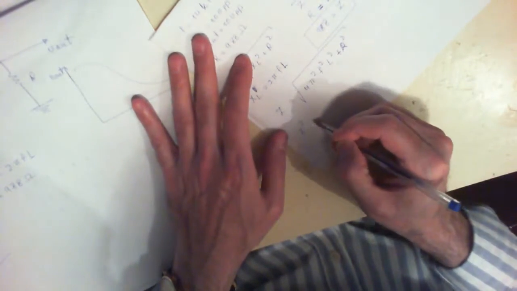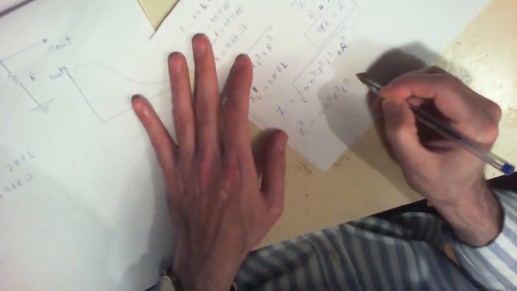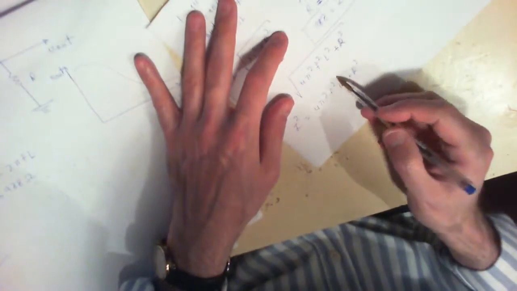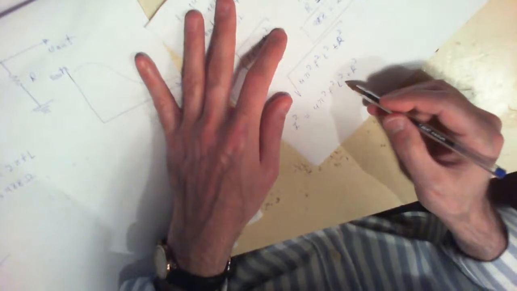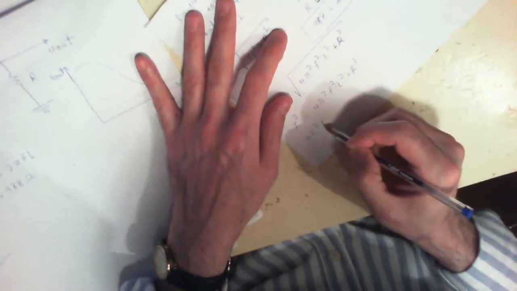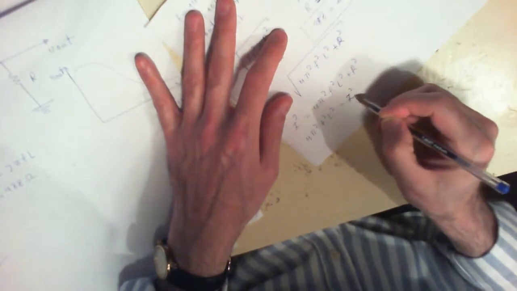So Z squared is equal to 4 pi squared F squared L squared plus R squared. You want to find L, so that means 4 pi squared F squared L squared is equal to Z squared minus R squared.